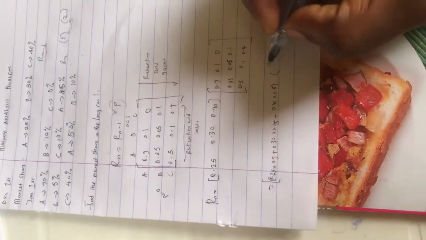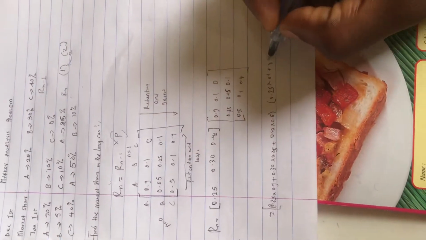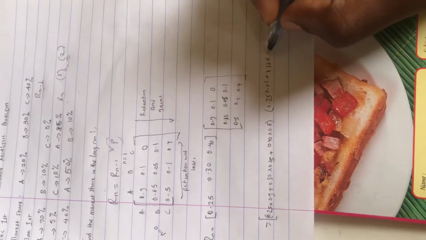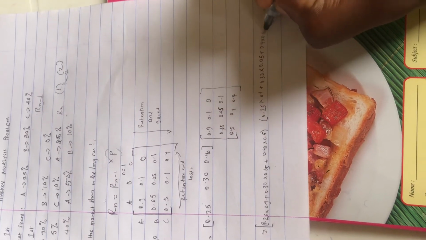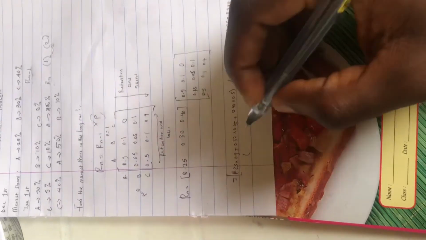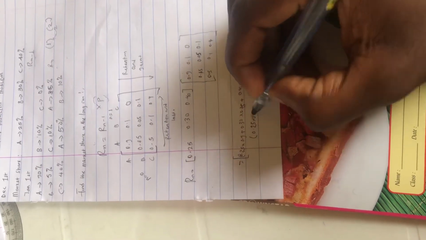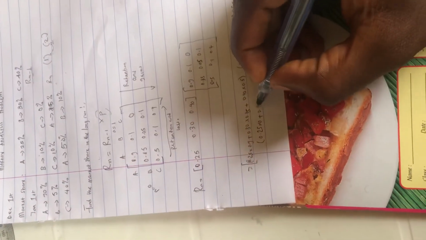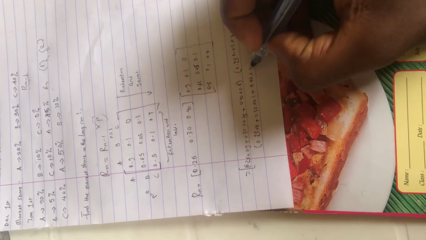For B: 0.25 times 0.1 plus 0.30 times 0.05 plus 0.4 times 0.1. And for C: 0.25 times 0 plus 0.30 times 0.1 plus 0.40 times 0.4.